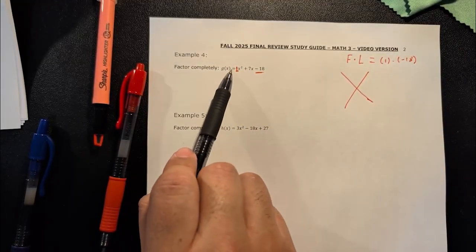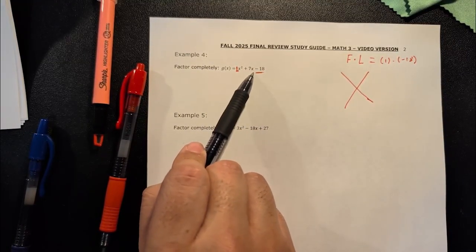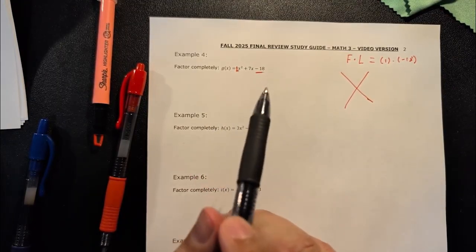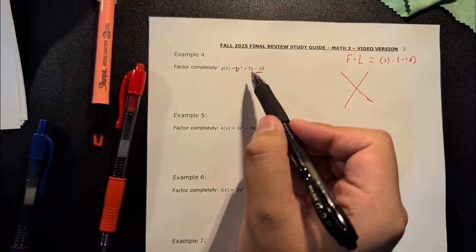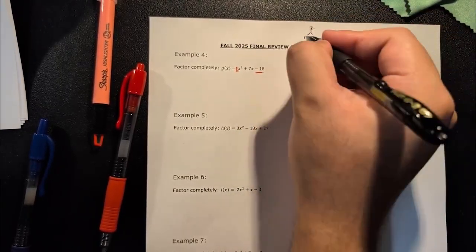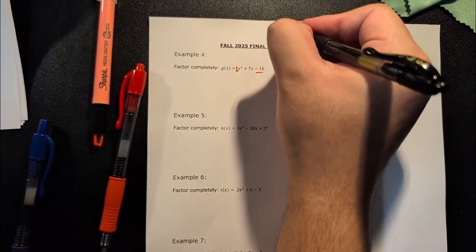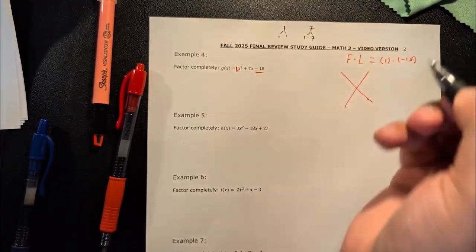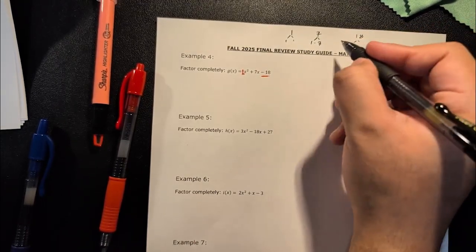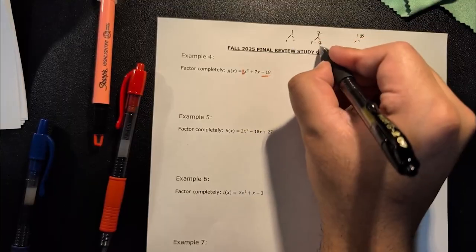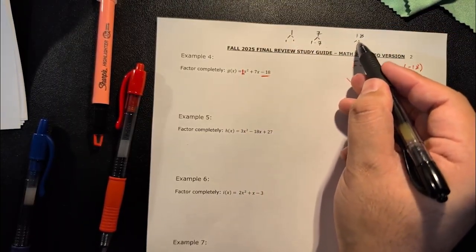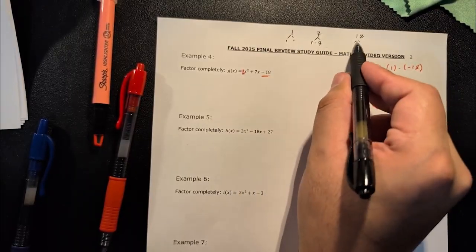Okay. Well, 1, 7, and 18. 7 is a prime number, so it has no other factors besides 1 times 7, and I can't break it up anymore. And 1 can only be broken up with 1 and 1. And then 18, well, the highest common number would be 1, so it doesn't matter what factors 18 has, I won't be able to factor anything out.